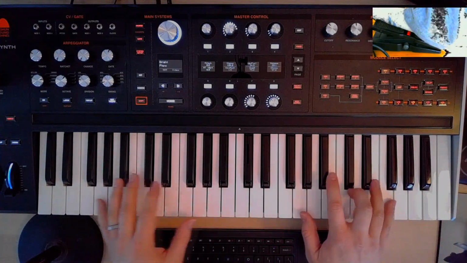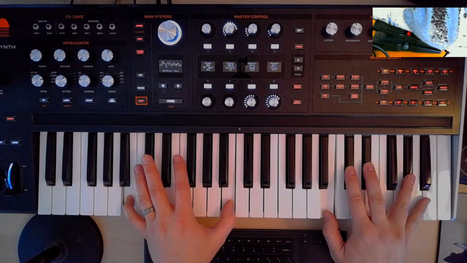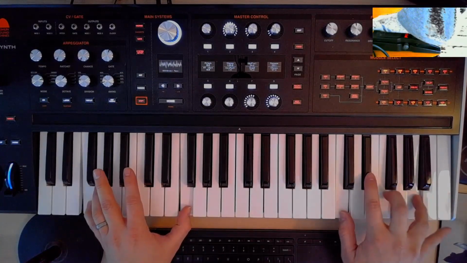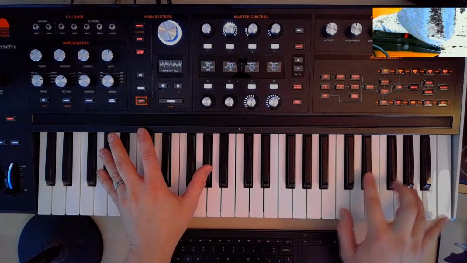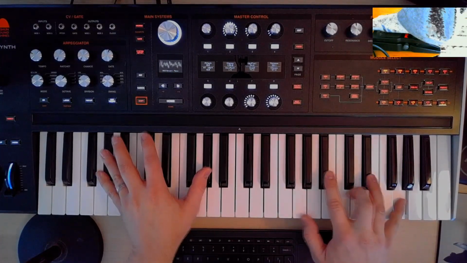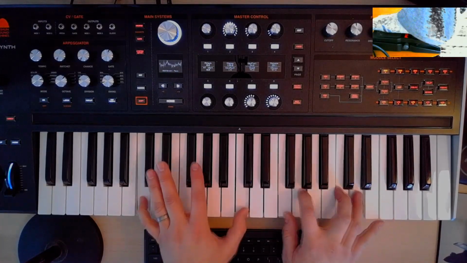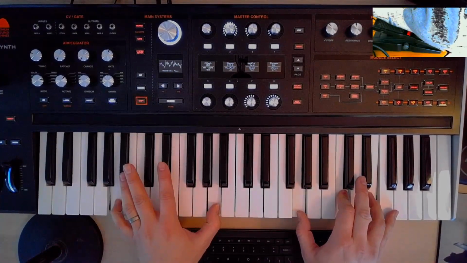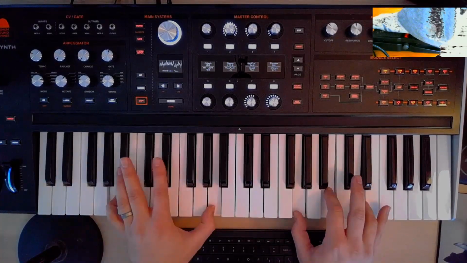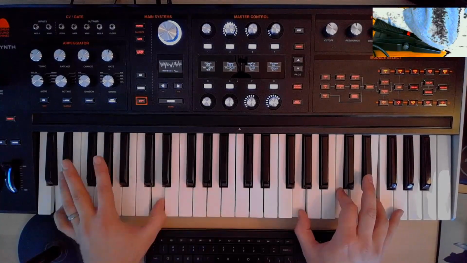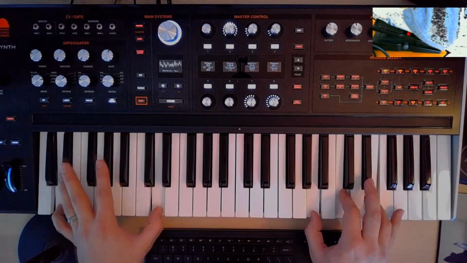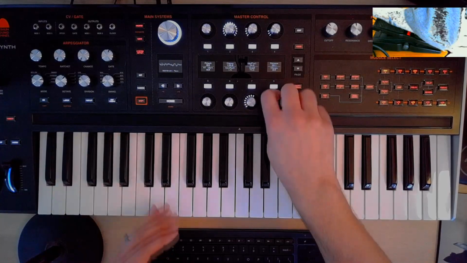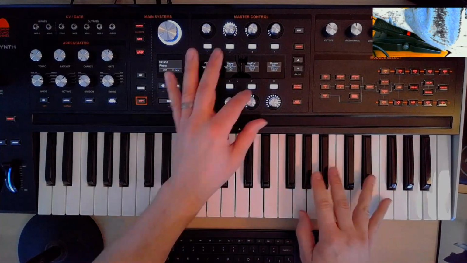Alright, let's move on. Right, piano. Piano, as you can see, was made with what started out as a template, but I added to it.